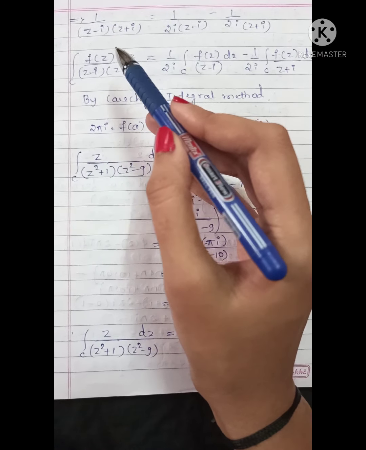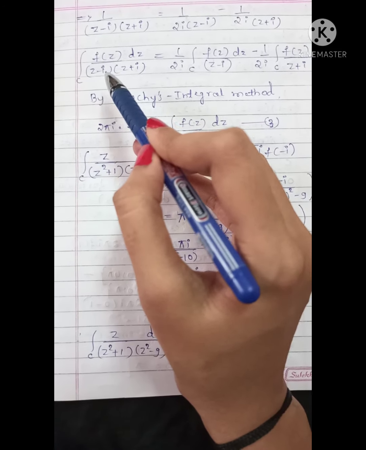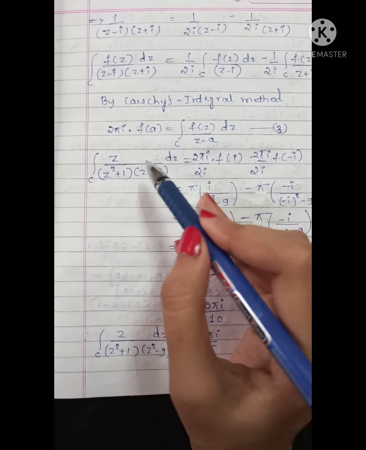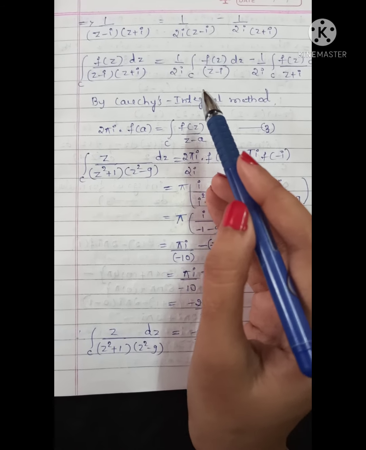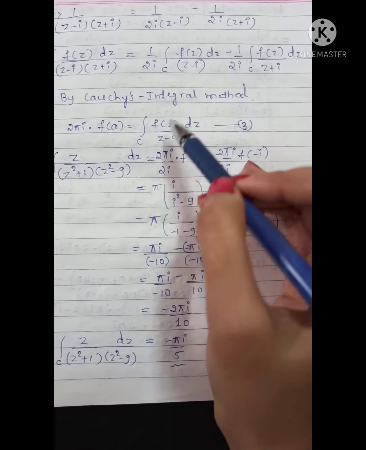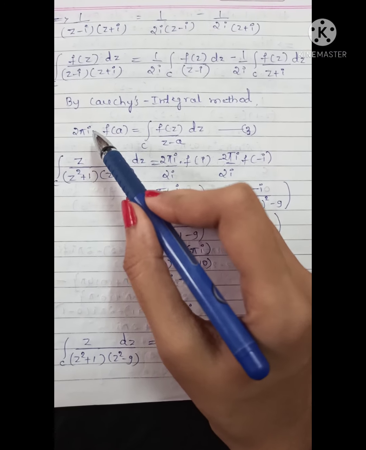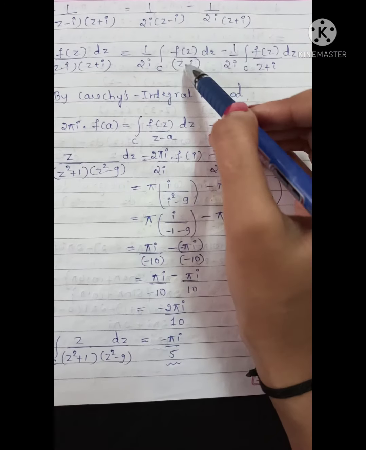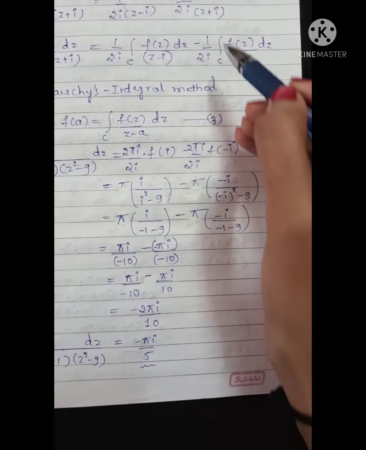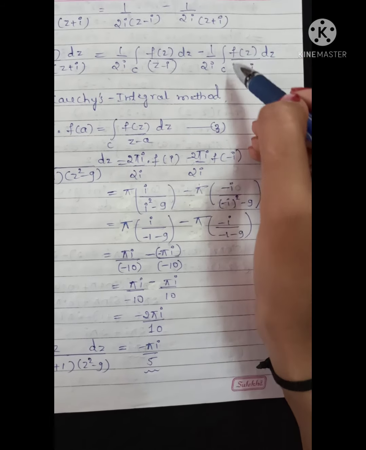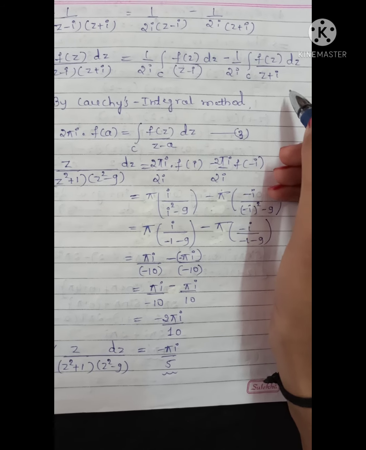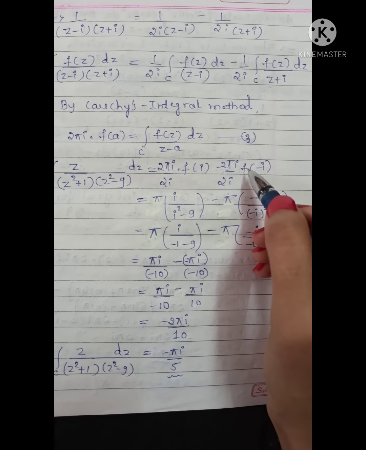F of z is nothing but z divided by z square minus 9, and (z minus i) into (z plus i) can be written as z square plus 1, which is the given integral. Now we have to calculate the value of this integral by using Cauchy's integral formula, which is equal to 1 divided by 2i, a constant, keep it as it is. The value of the first integral by using equation number 3 can be written as 2 pi i into f of a. Here a value is i, therefore it is 2 pi i into f of i, minus 1 divided by 2i as it is. For the second integral, z plus i can be written as z minus of minus i. Therefore, here a value is minus i, so it is f of minus i.